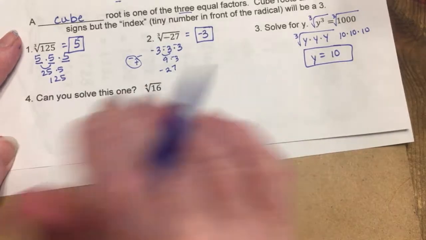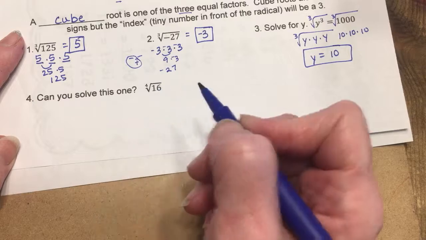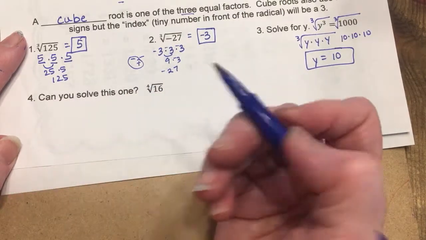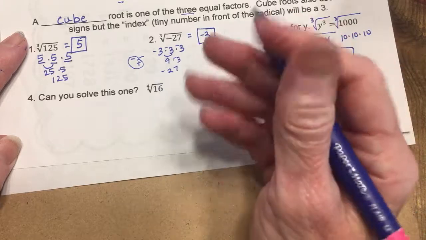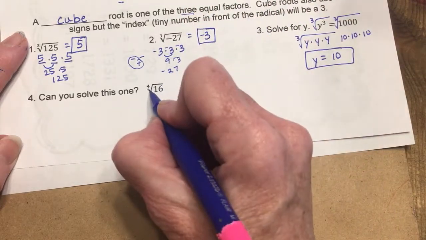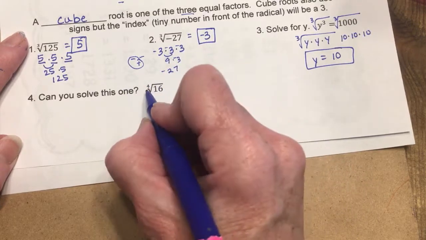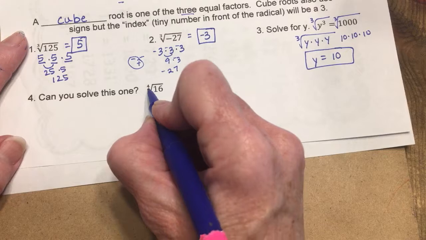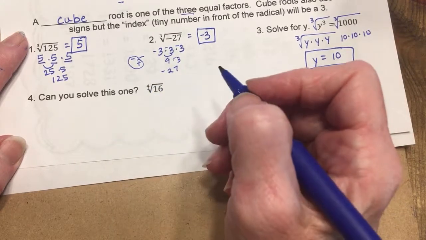All right, and really cube roots and square roots are not the only types of roots. You can have any kind of root. You just need to pay attention to the number in front of the radical sign. So I'm asking, can you solve this one? This is a 4th root, okay? So just like you have squared and cubed, and then after that you have something to the 4th power. Once you get to the 4, it's just the 4th root or the 5th root or the 6th root. What do you think that means? It means what number do you multiply 4 times in order to get 16?